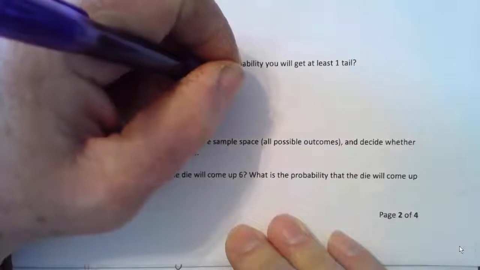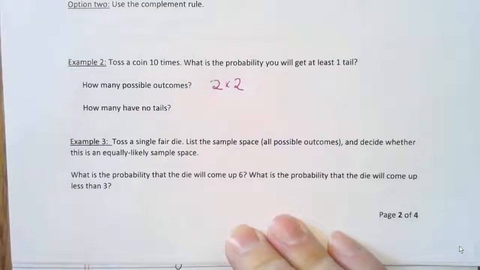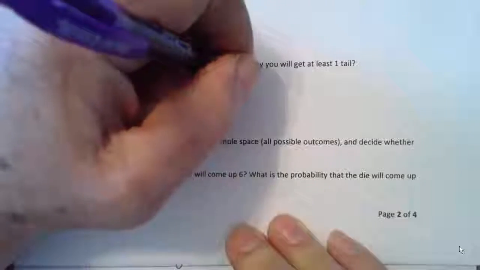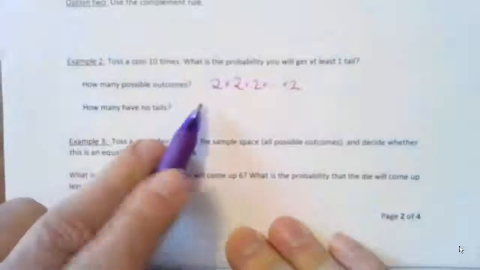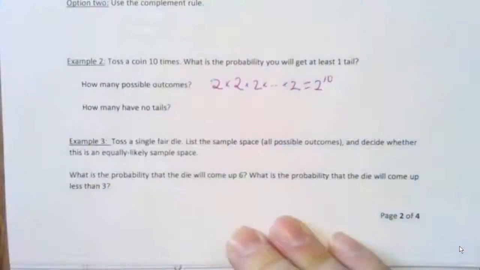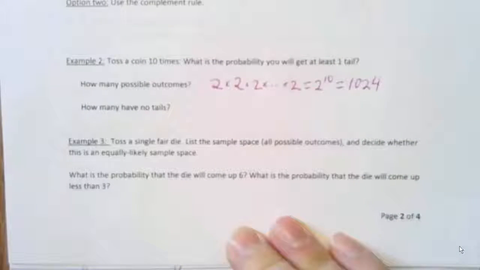And the second time, there's 2 possibilities, a head and a tail, and 2 times 2 is 4. If we were to toss the coin 10 times, we'd simply have a string of multiplying 10 factors of 2 together, and that would give us a total of 1,024 possibilities.